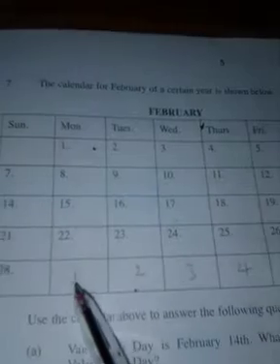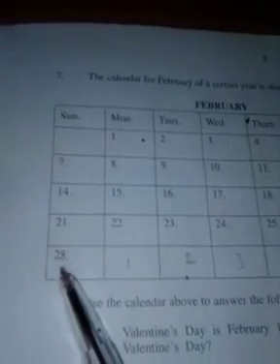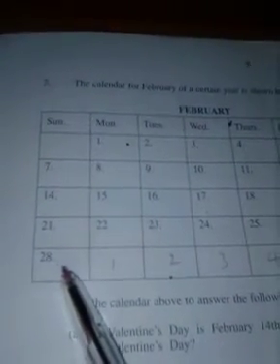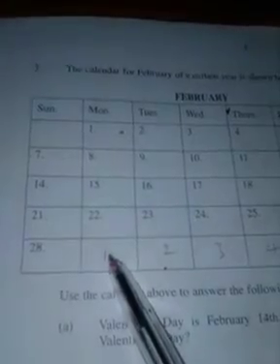The 28th. And what day of the week is the 5th of March? Wait a second. There's no 5th of March yet. We can fill this in. 28, first, second, third, fourth, fifth. Fifth would be on Friday. All right? That's the easy one.